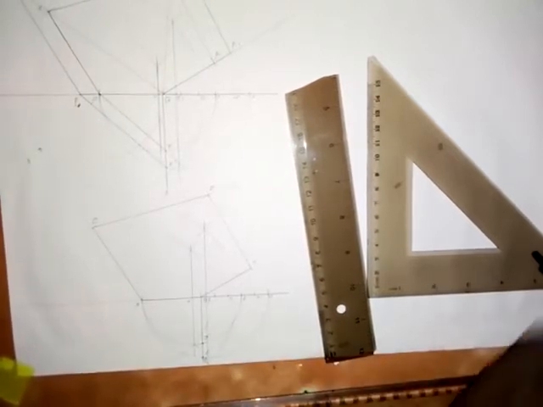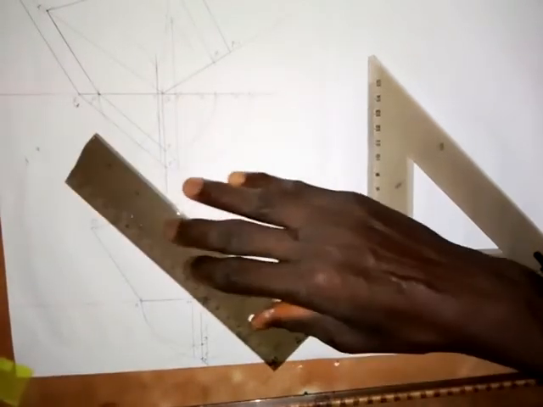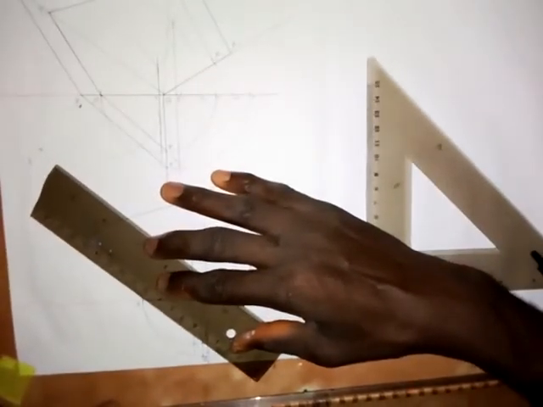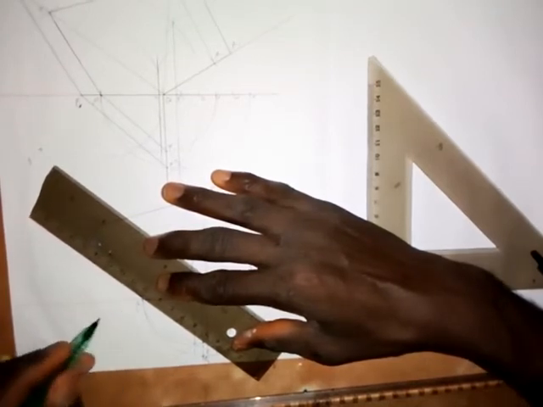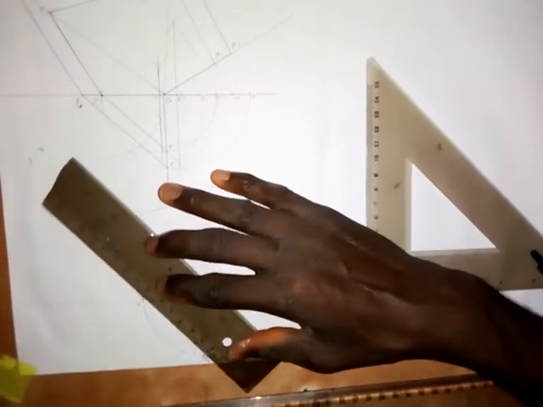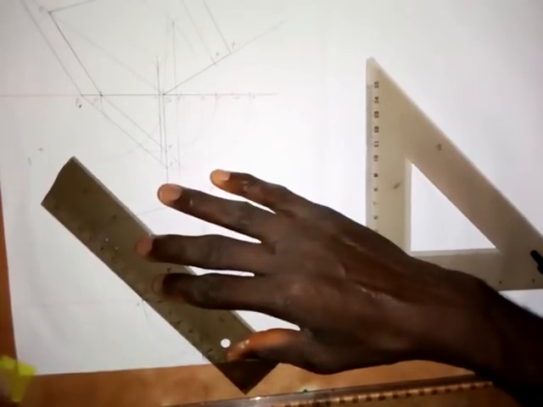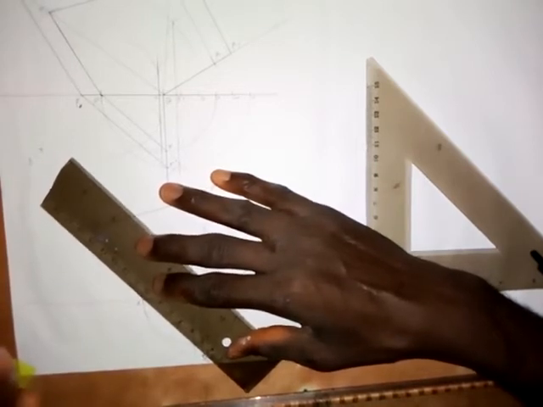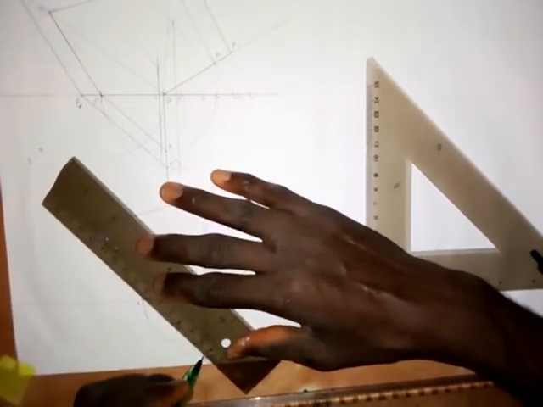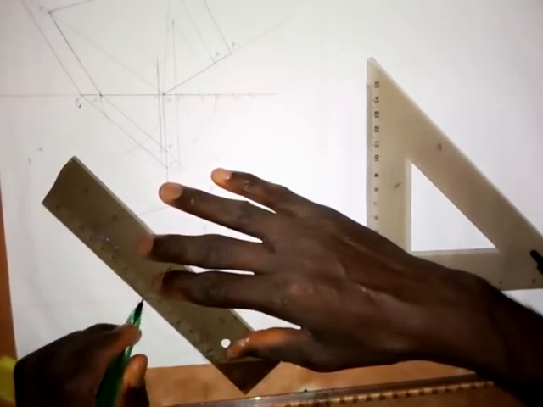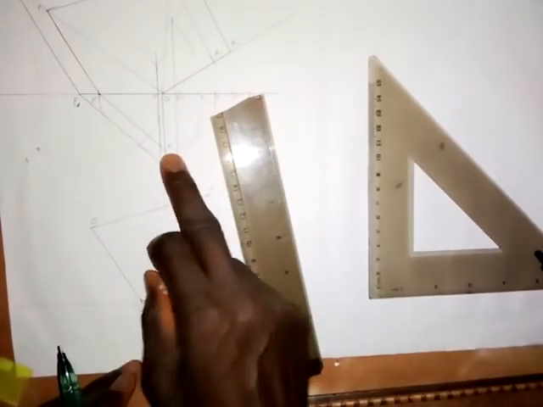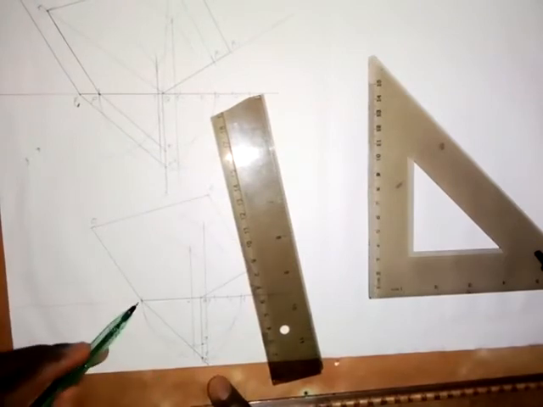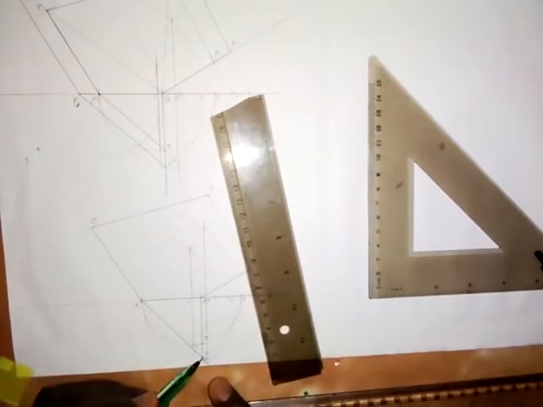So the next thing that we need to do now is to join A and 5 prime together with a straight line. Here it is. So unlike enlargement, where we join P and 3 prime together first, for the reduction, you join A and 5 prime together first.